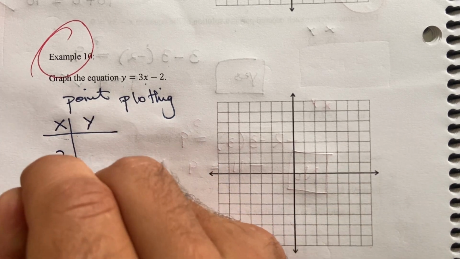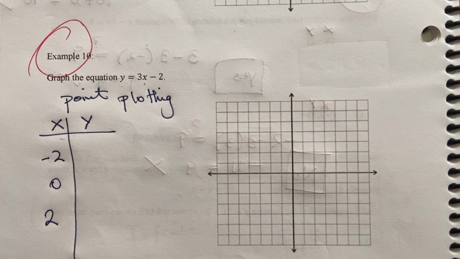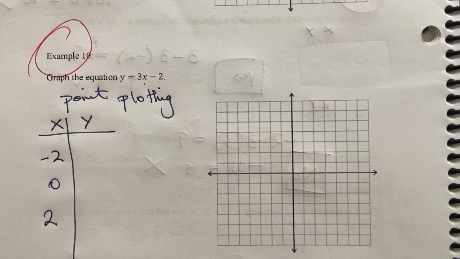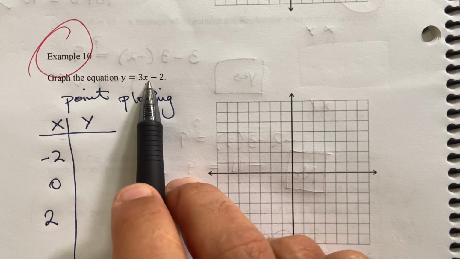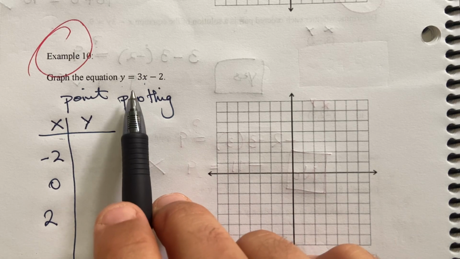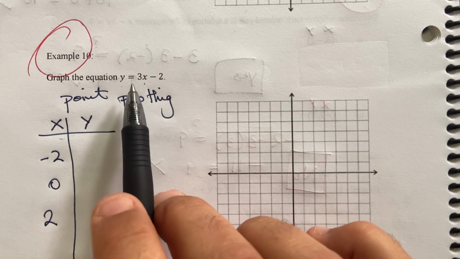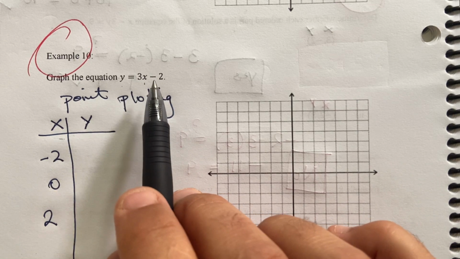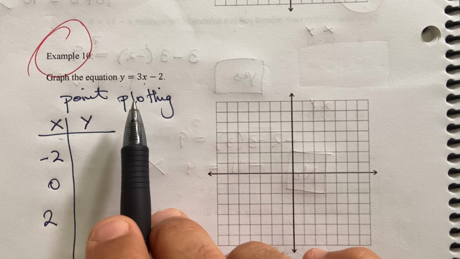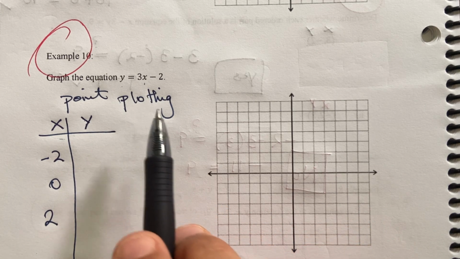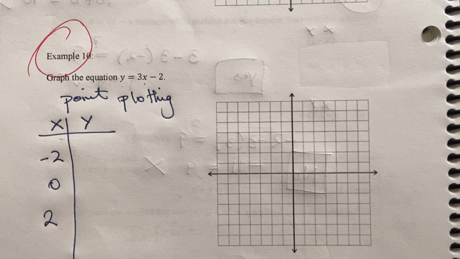So I'll just do like -2, 0, and 2. Something kind of simple. For x, I'm going to plug those in. What I'm doing by doing that is developing solutions to the equation, right? If you're developing solutions to the equation, that means you're developing points on the graph. Okay, so I'll go ahead and do that.